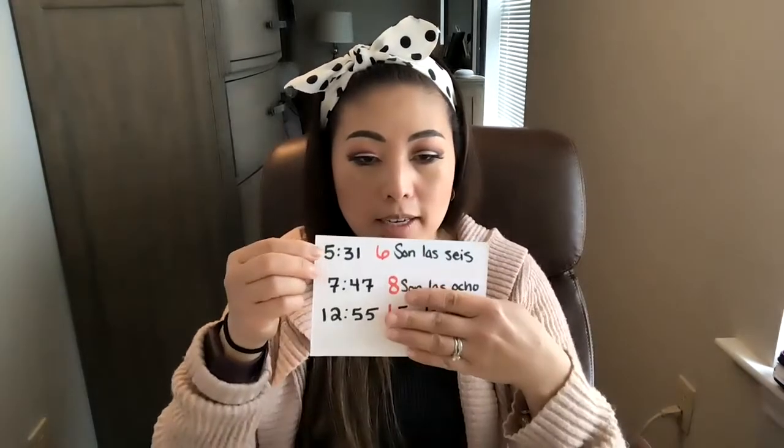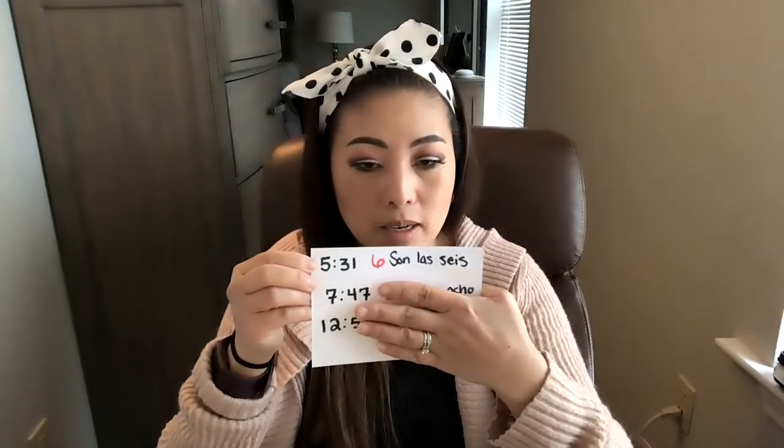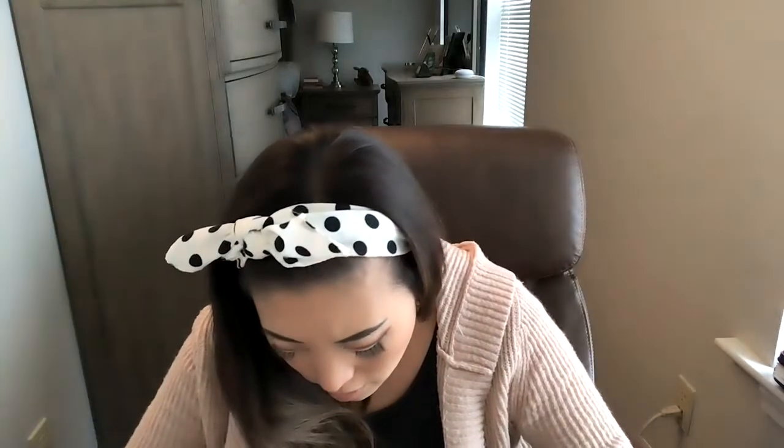Now, I want to stick with this 5:31 time and take you through all the steps. So what I'm going to do is I'm going to fold this card and we're just going to focus on 5:31 as our example. So primer paso, we round it up to the next available hour. Instead of saying it's 5, you say it's 6.